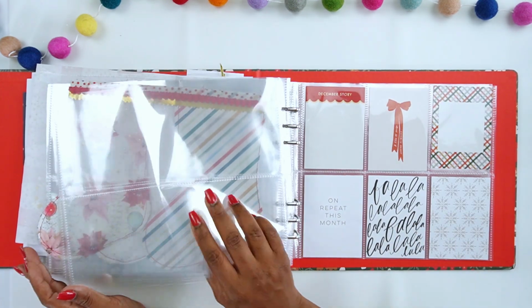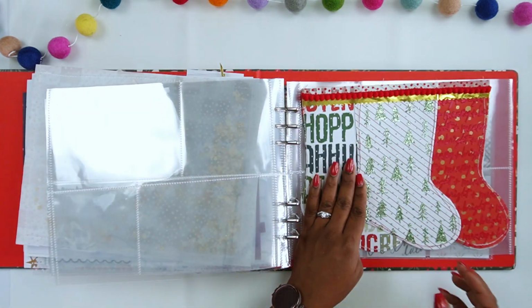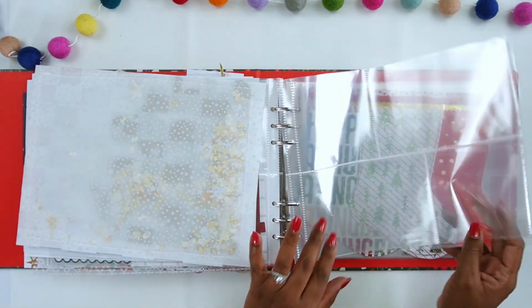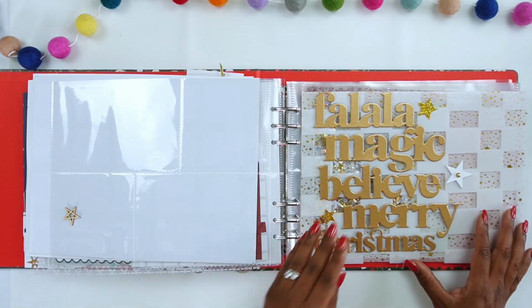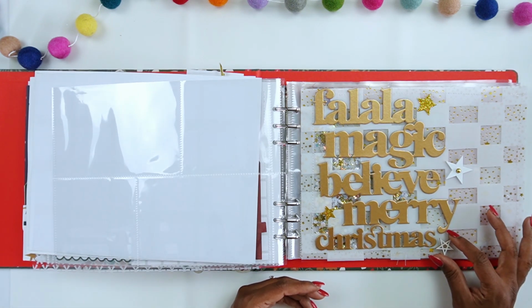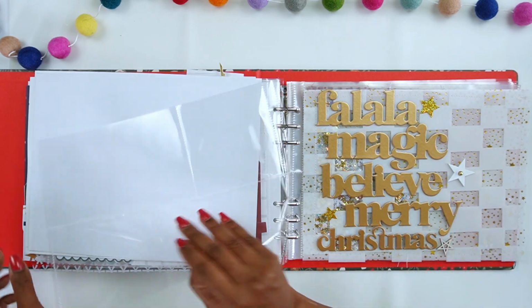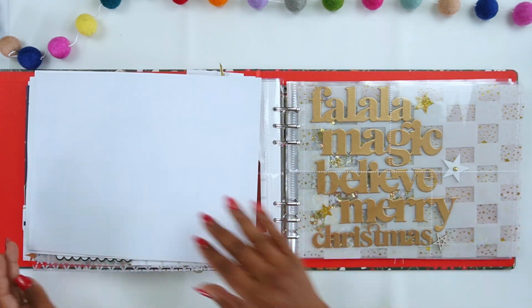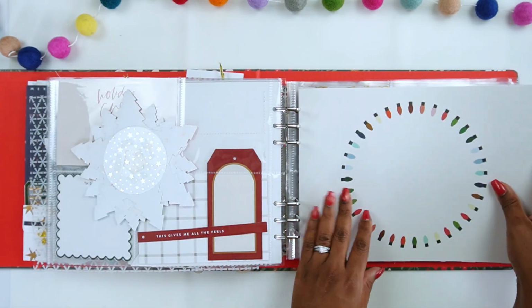So this is where I'm at with my foundation pages. You can see that I have a few in here. I have room to move them around and flexibility based on what happens for the month, and what we kind of get up to, because things change, especially in this season of life.